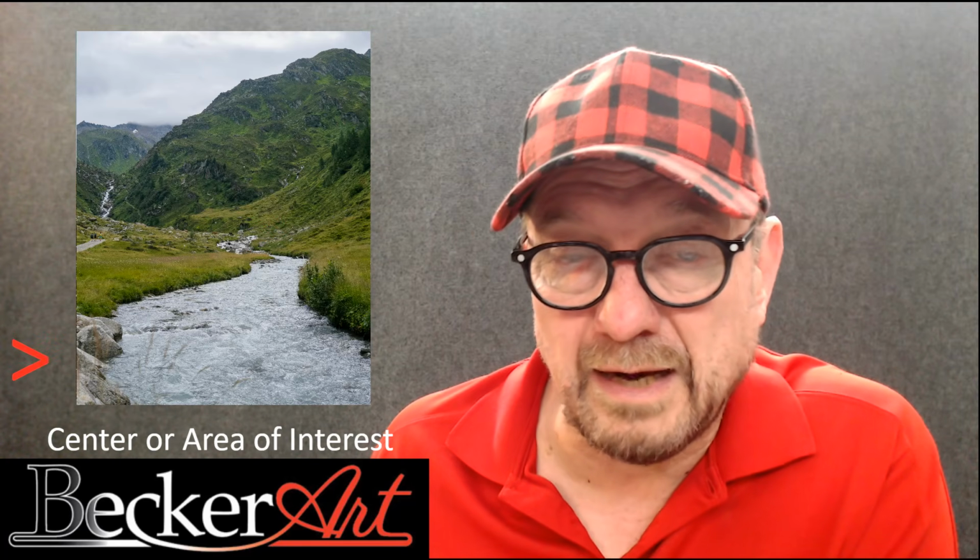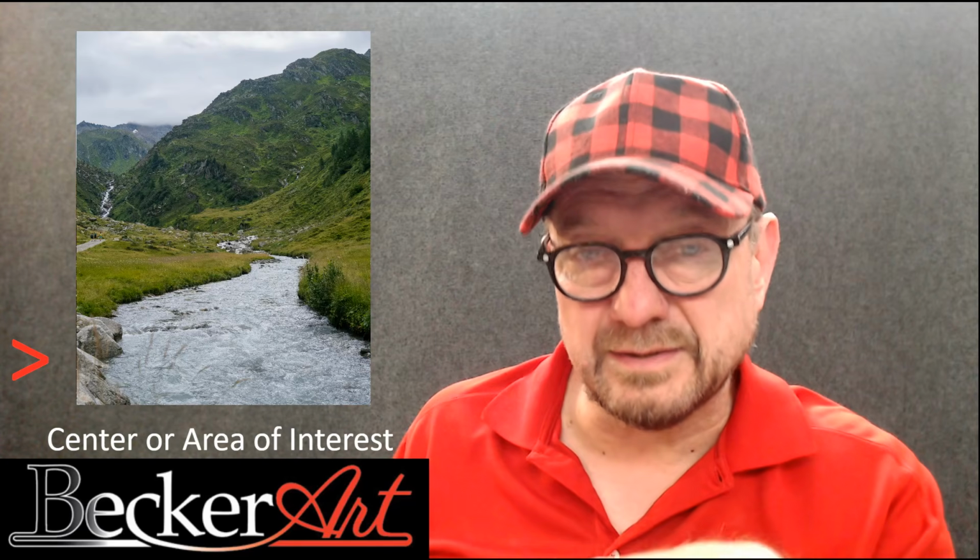Maybe it could be anything, really. Anything that you can see. Maybe it could be a building. And that's another thing. How about putting an object in the area of interest? And that's okay too. Something like this, where you put the river and the mountains and the trees, and then you also have a building.